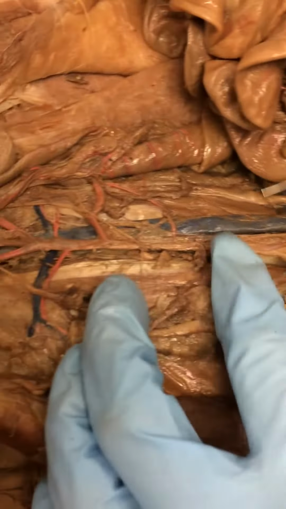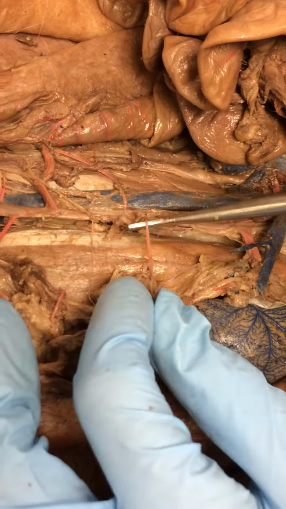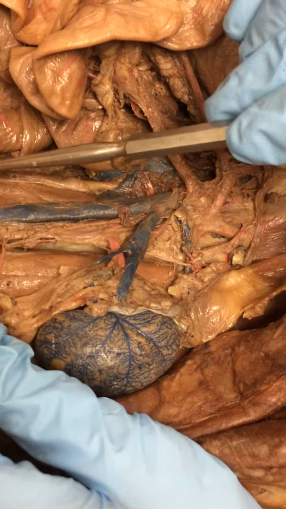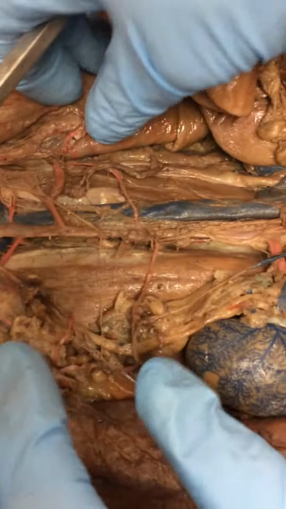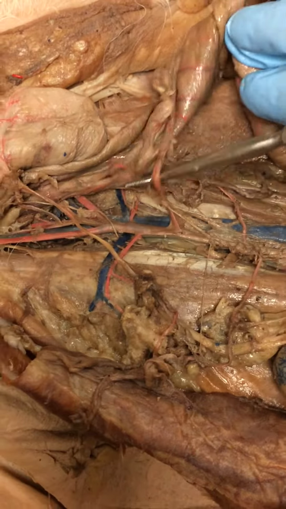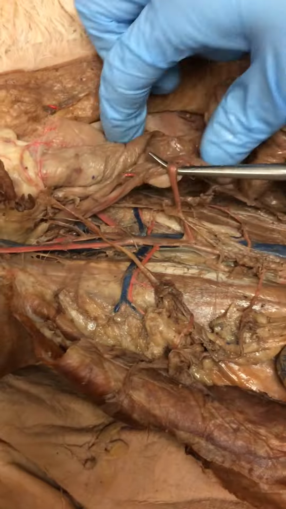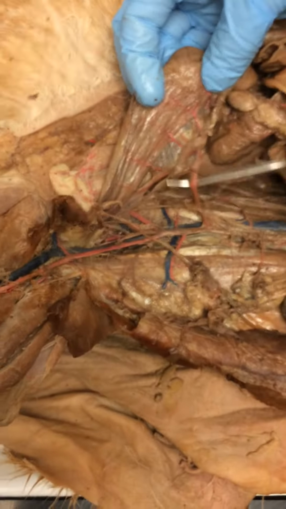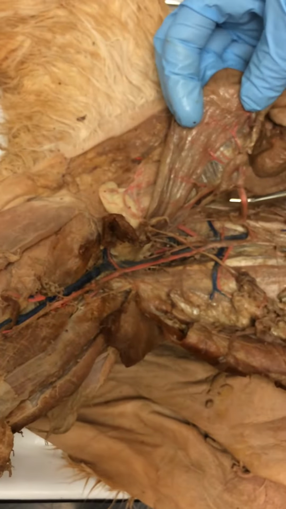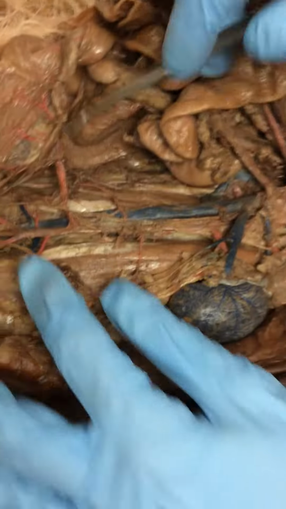I'm not sure, but this may be a gonadal artery here. Probably is. And then this branch down here is coming from, or going to, the large intestines. That's the inferior mesenteric artery. So the superior one goes out to the small intestines, and the inferior one goes out to the large intestine.